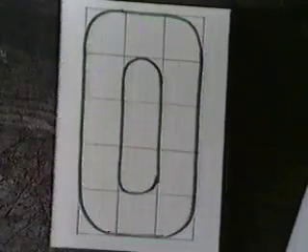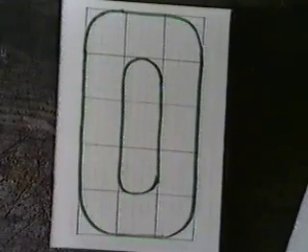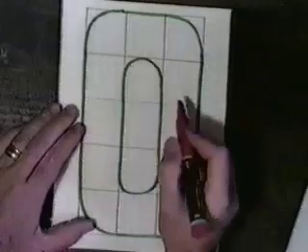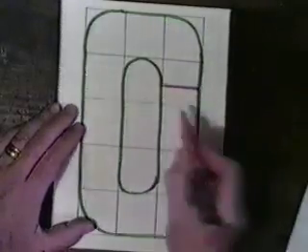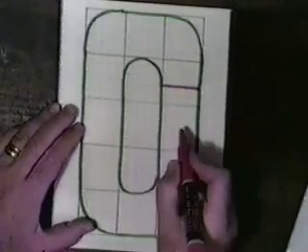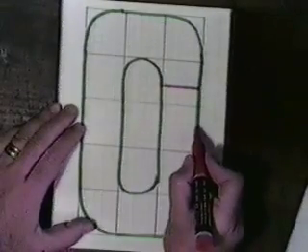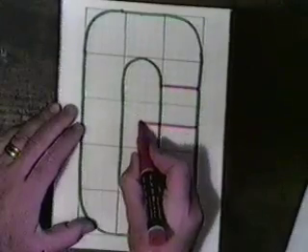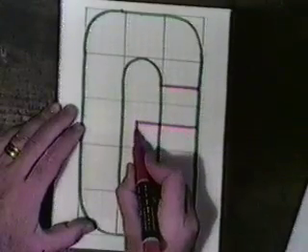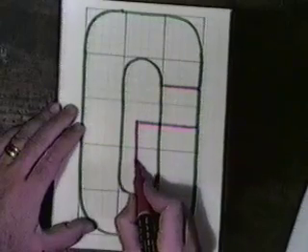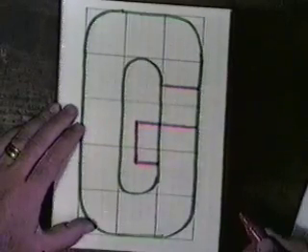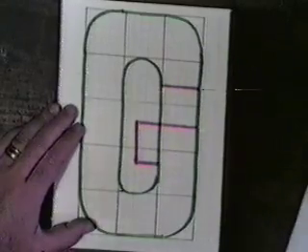Now for another, a G. G like the C, only it has cut a little higher on the line, and it has the tongue that comes in. Let's come in halfway across to about halfway here to a width of the whole letter and back again, and we have a G.